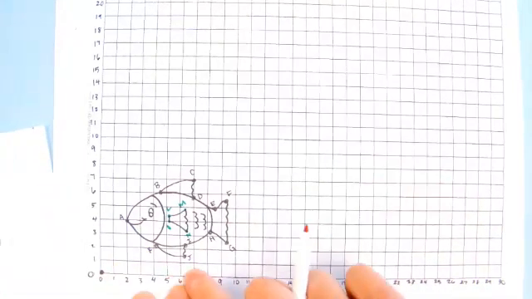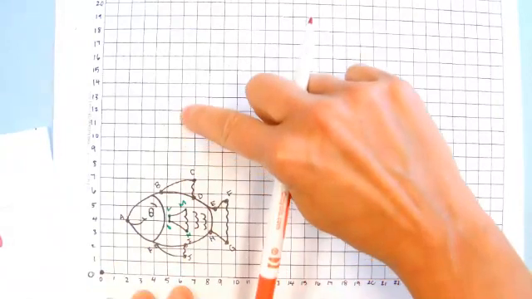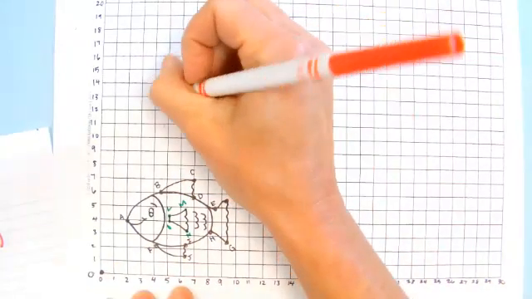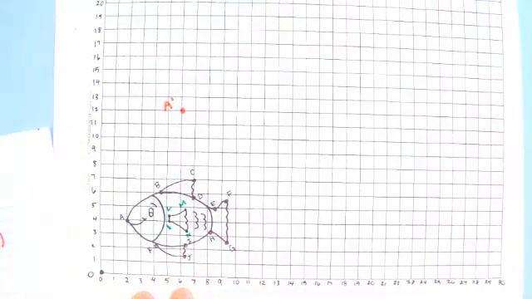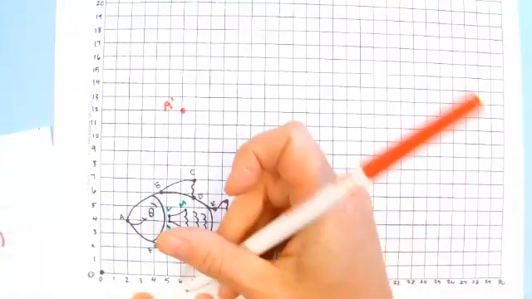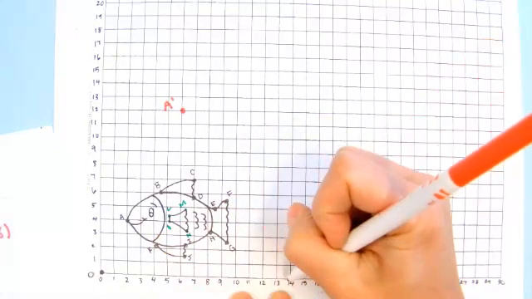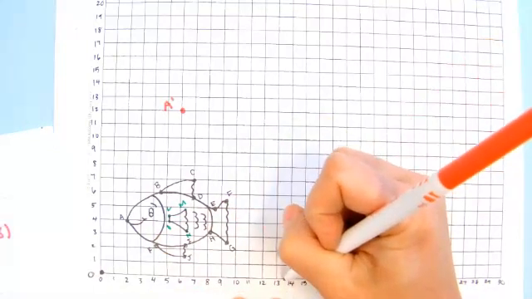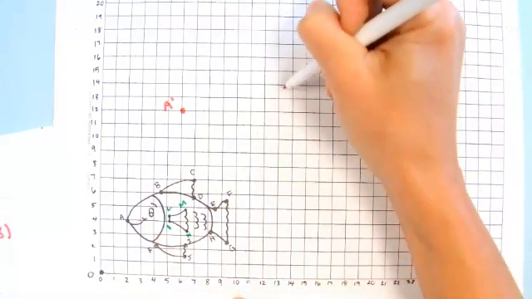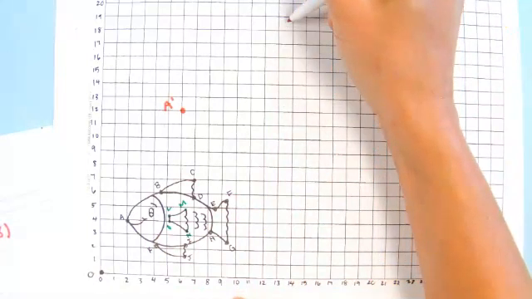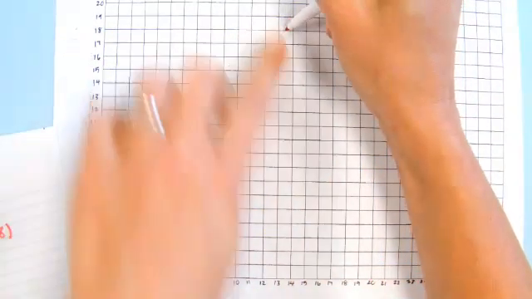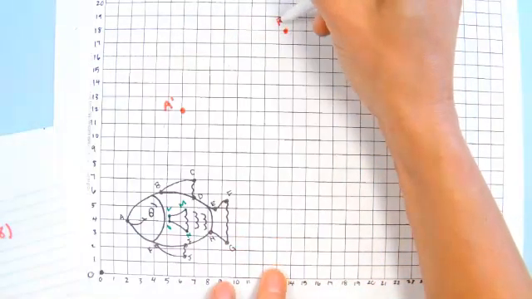I'm going to go right 6 and up 12, put a dot, and label it A prime. Then B prime, 13.5, comma 18. I go right 13 and a half, up to line 18, and label this B prime.